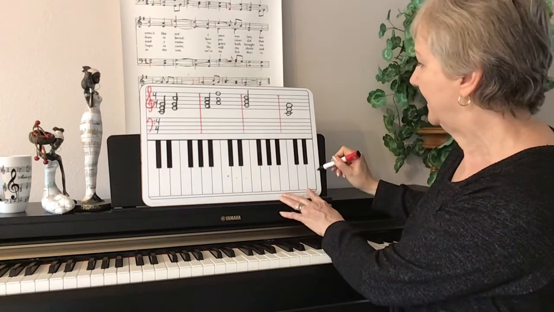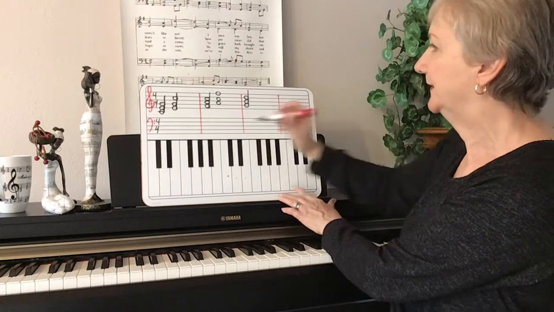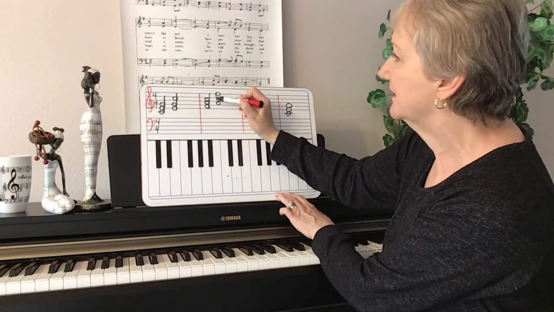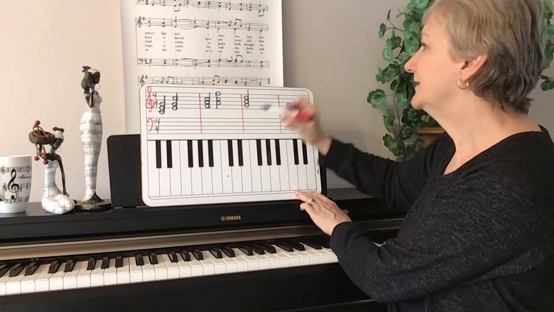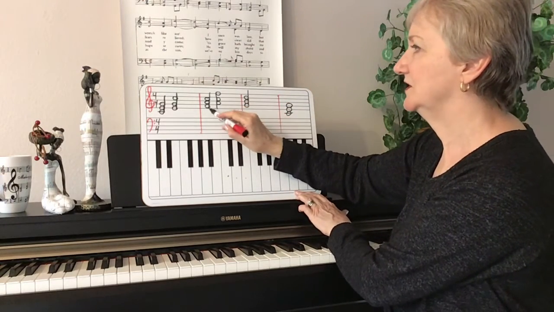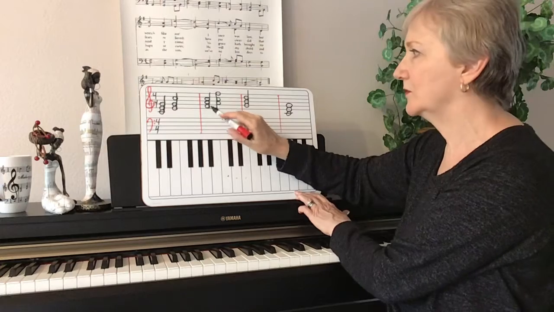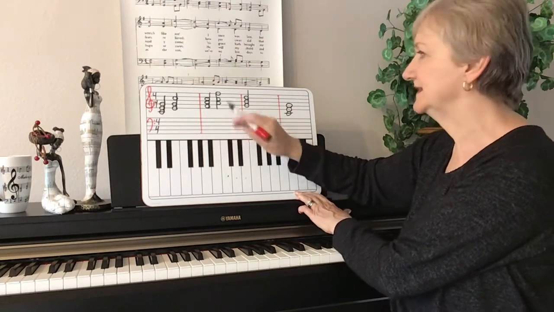That would be high F right here. That's not even on my board. We're going to put the stem down on that side now. And then this is the first inversion of the F chord or the 4 chord. Either way is the right way to say that.